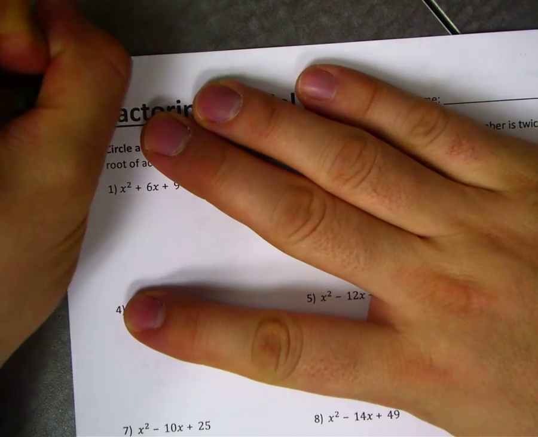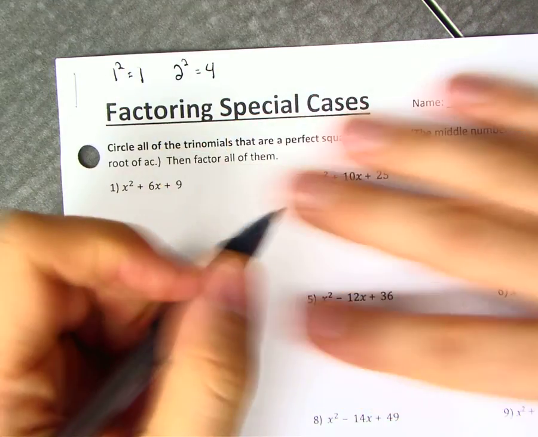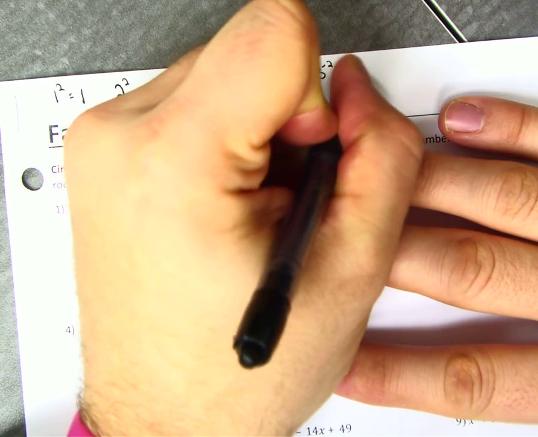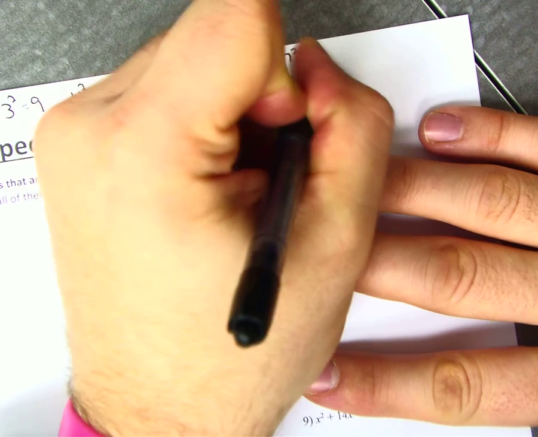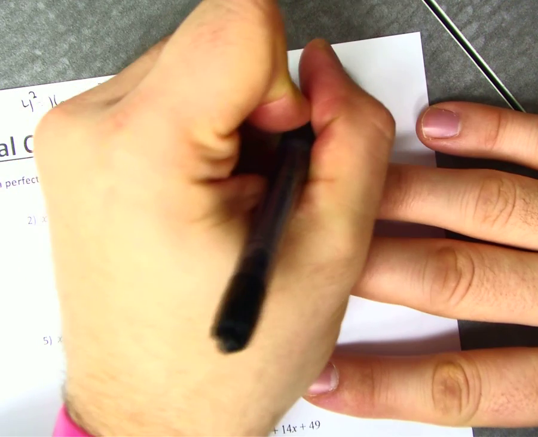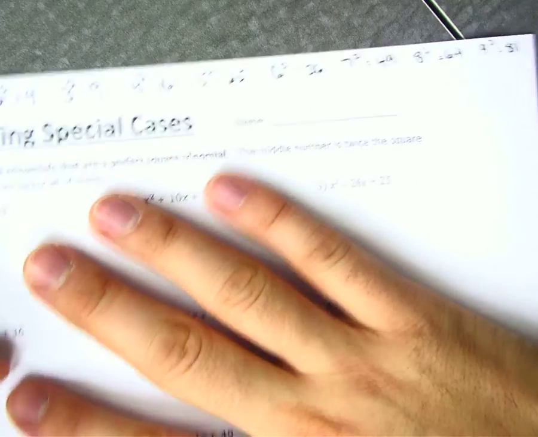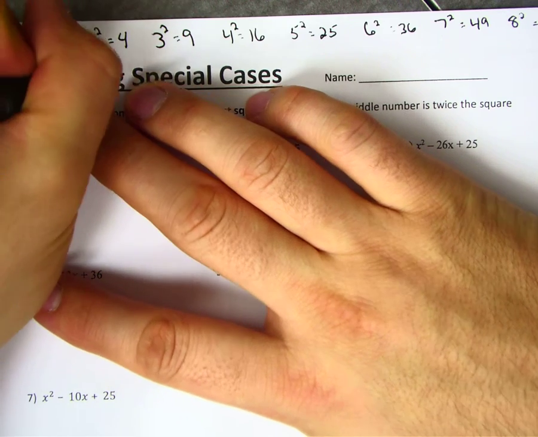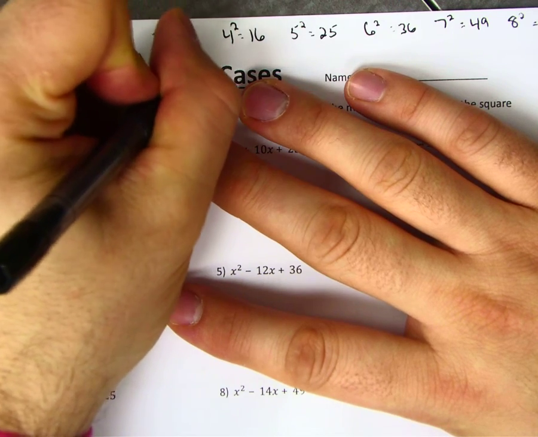Alright? So 1 squared is 1, 2 squared is 4, 3 squared is 9, 4 squared is 16, 5 squared is 25, 6 squared is 36, 7 squared is 49, 8 squared is 64, 9 squared is 81, and let's just do a couple more. 10 squared is 100, 11 squared is 121, 12 squared is 144.